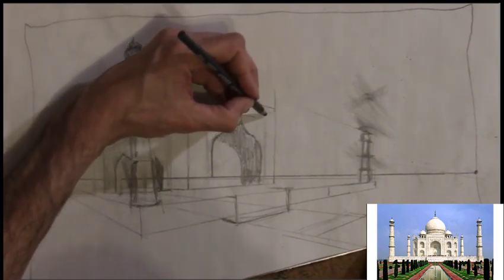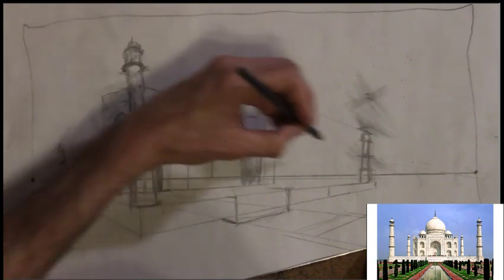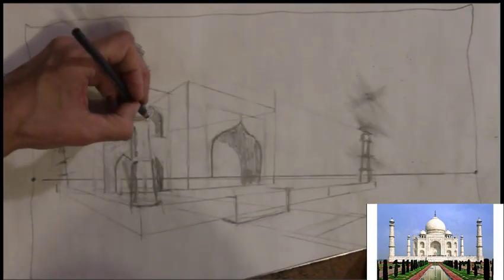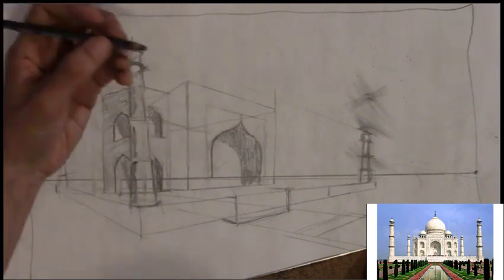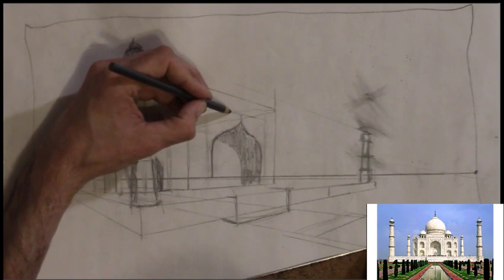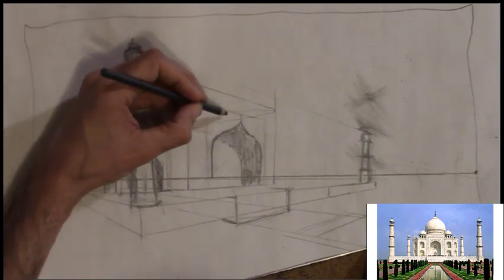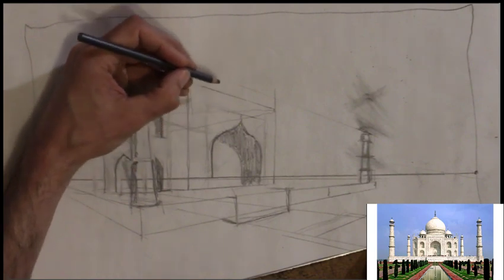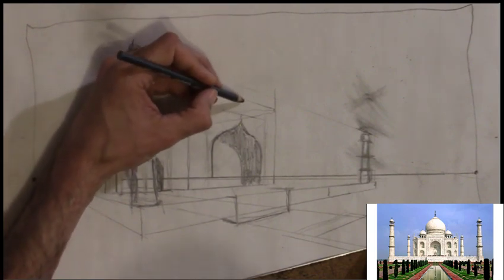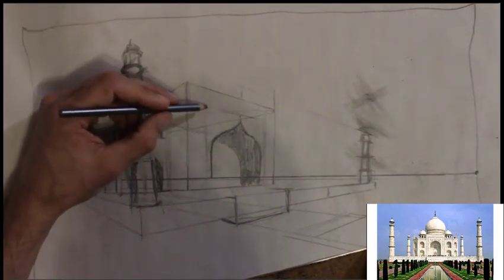So let's plot out the plane of the roof here. What that might be like. So maybe about that shape. So we want to center the dome right about here. So that's going to help our illusion of it being set back from... Wait.